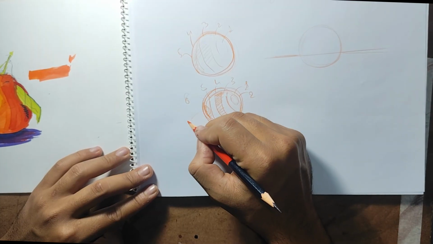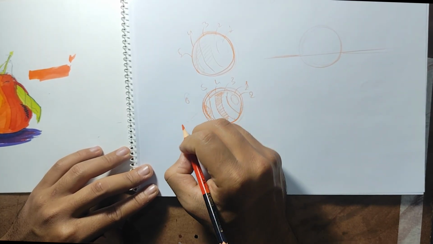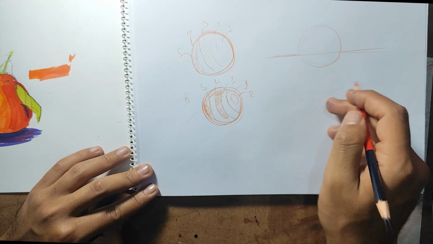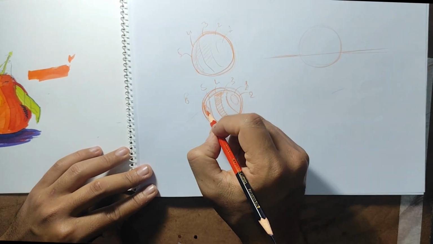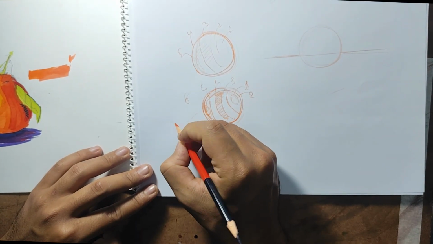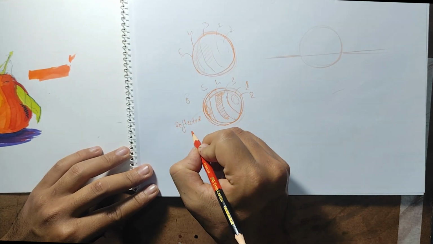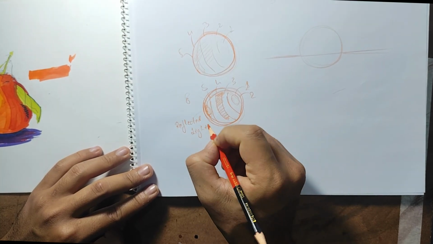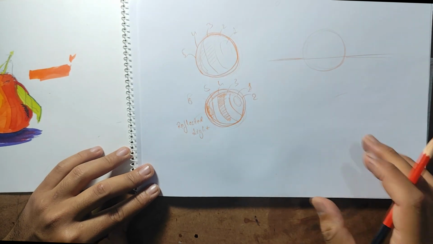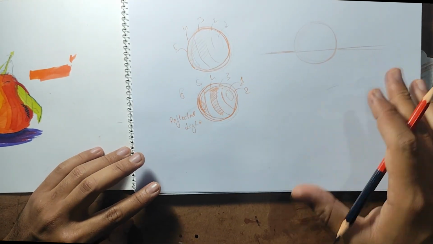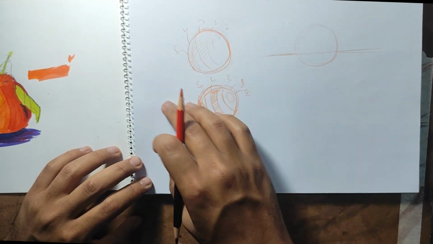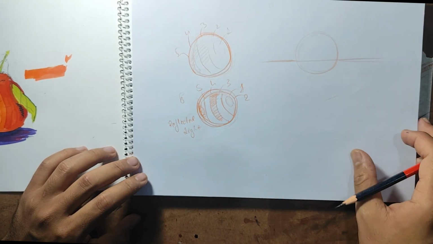This is known as refracted light, and I should write it over here. I will draw a clearer image so you will not be in trouble, and I'll name these numbers as well.